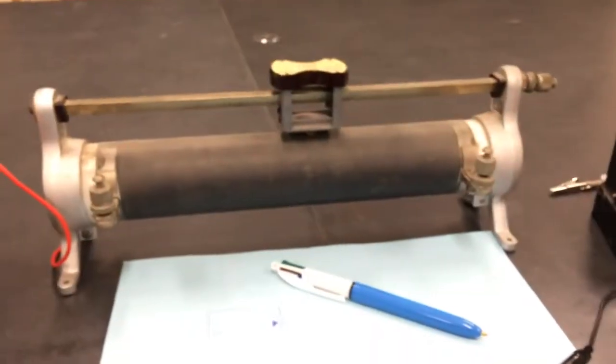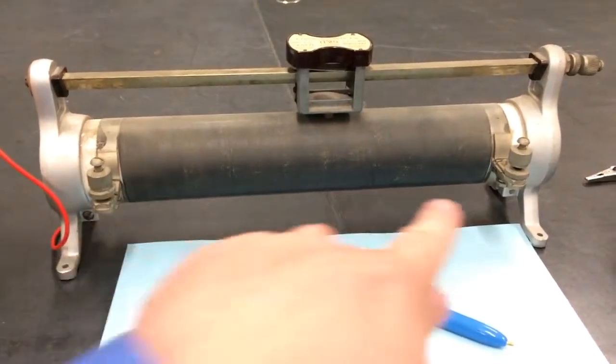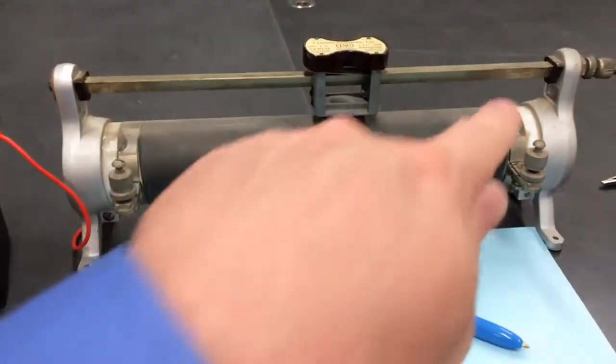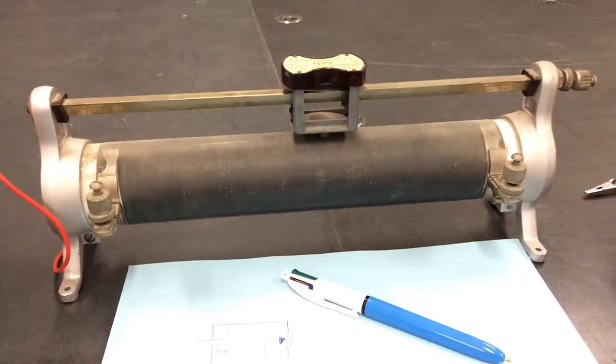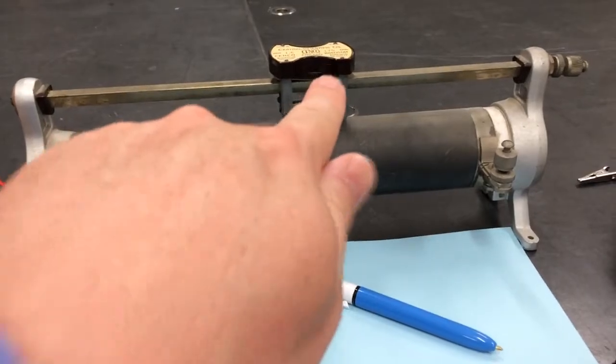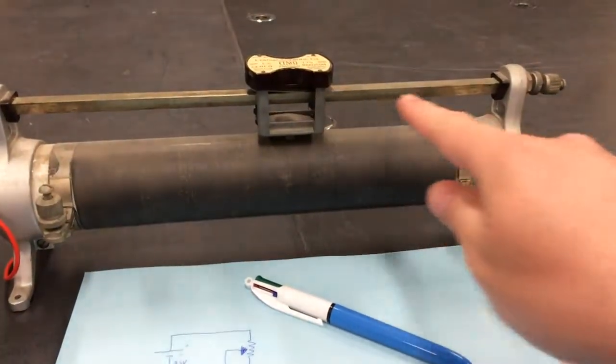There's three places you can hook electricity up to flow through. You could hook electricity up here and here, in which case it might go through the entire coil of wire. But you could also hook it up between here and here. The connection for that is this right here, because this is hooked up through metal.